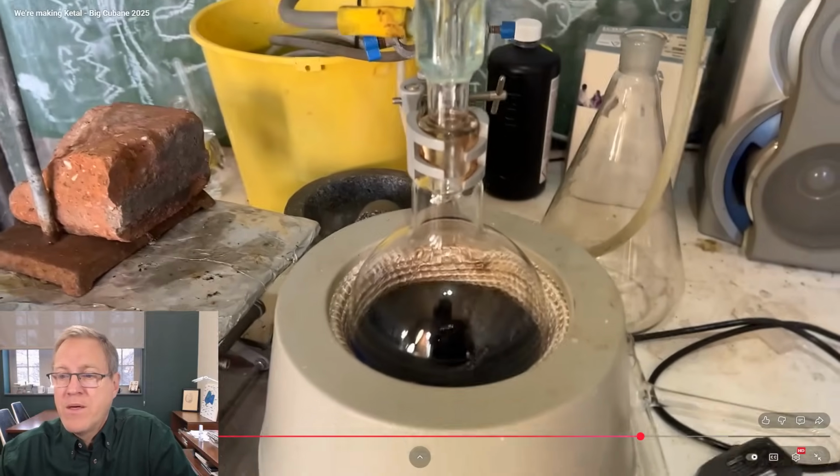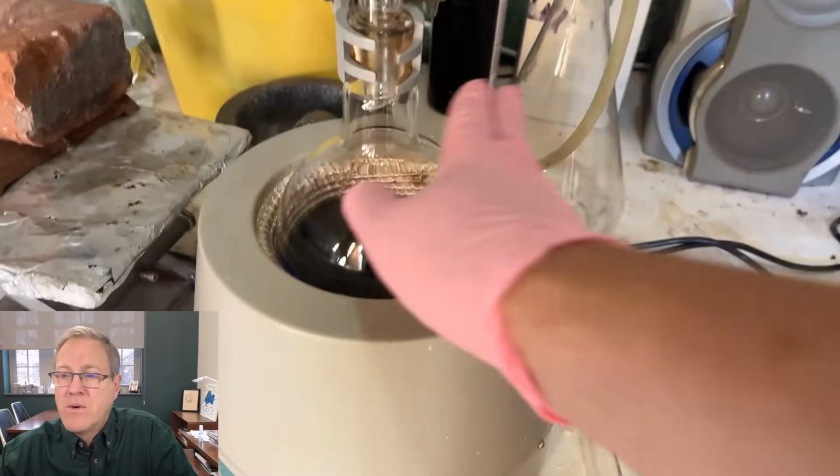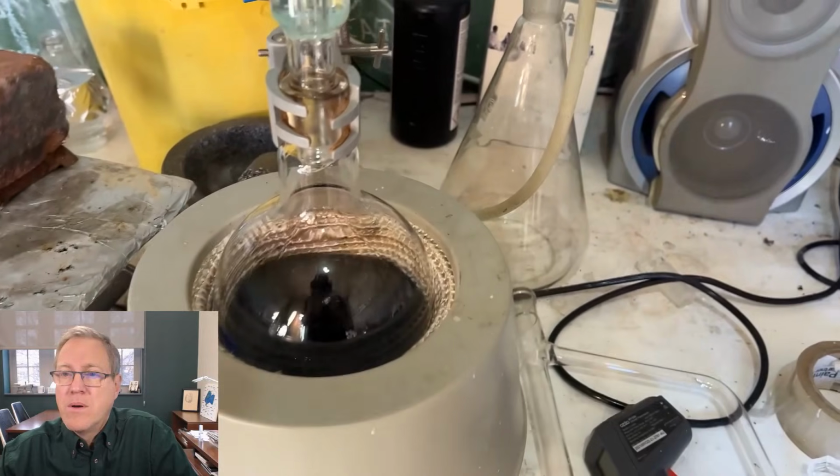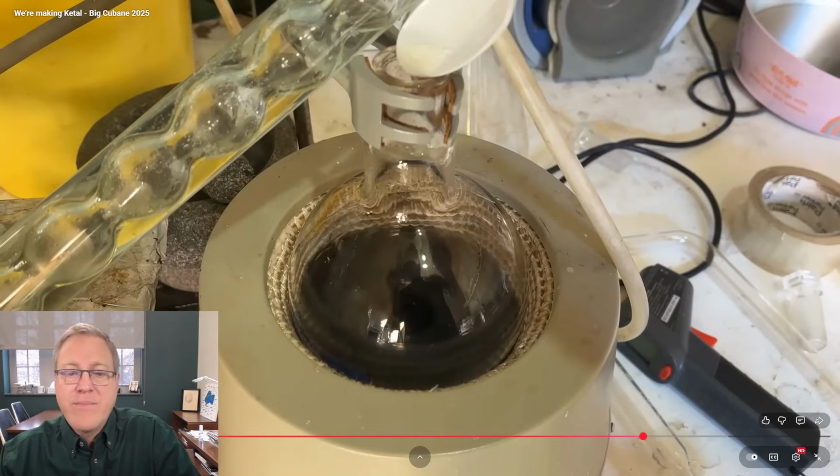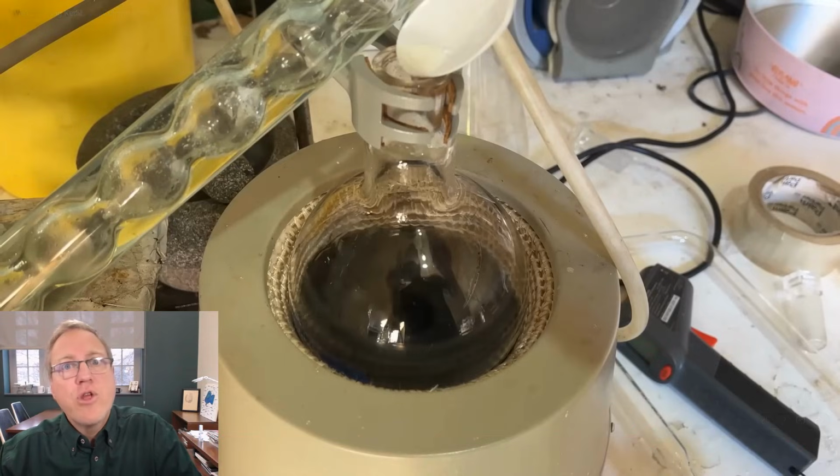Sodium carbonate, when it's cool, which is now, I guess. Okay, I got to make this mute so we don't hear that music. He's adding a little bit of sodium carbonate to this. That's a weak base that'll neutralize the acid.